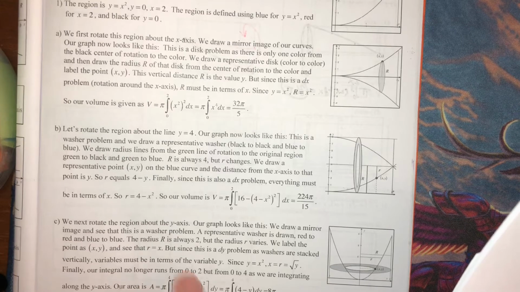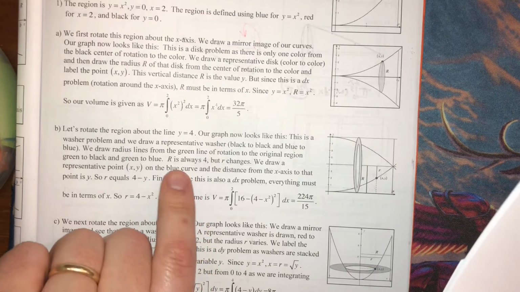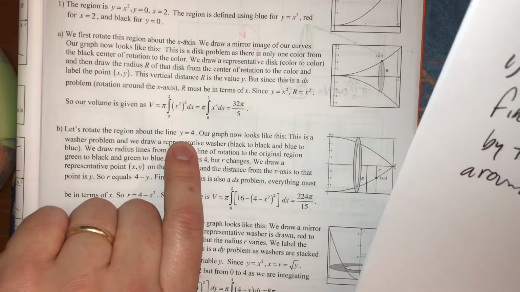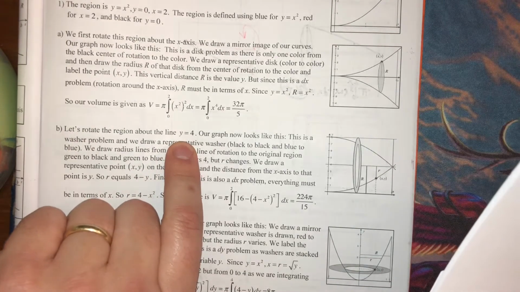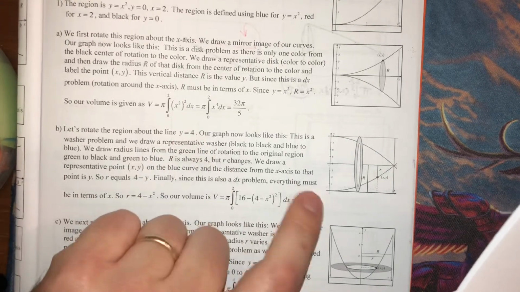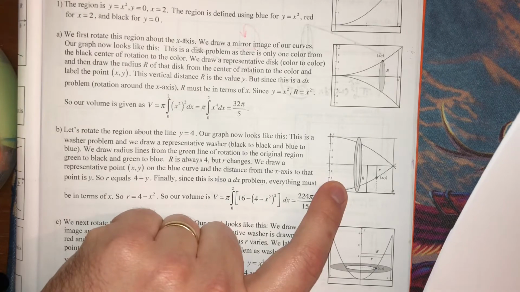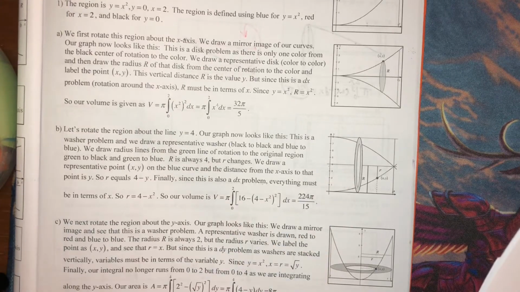Now it says, now let's rotate the region about the line y equals 4. Let's not and say we did. We're going to come back to this one. You'll notice that the shape winds up being different here. Well, we can talk about that.